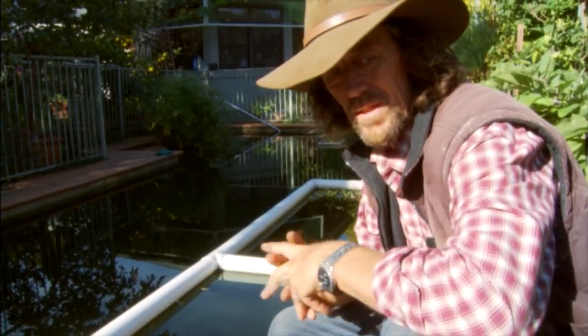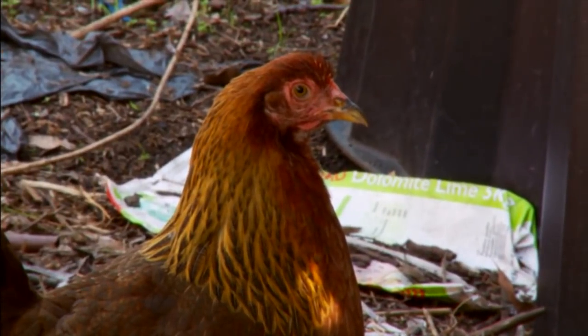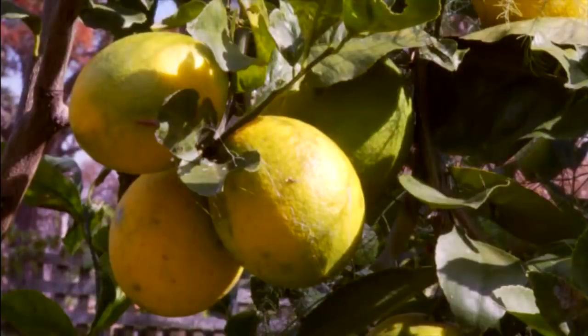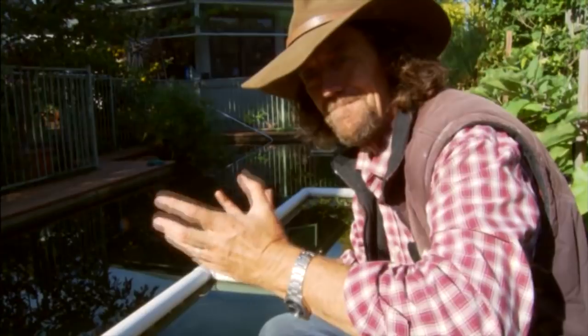Fantastic. Yeah, a hook and a line and I'd have a meal out of there in no time. And it wouldn't be long before we just gain more and more and more food out of a system like this. Not only growing fish, but it's also growing vegetables on the side here. We've got vegetable gardens, chickens, we've got fruit trees. We're overlooking the whole system from the house. And you can still swim in it.